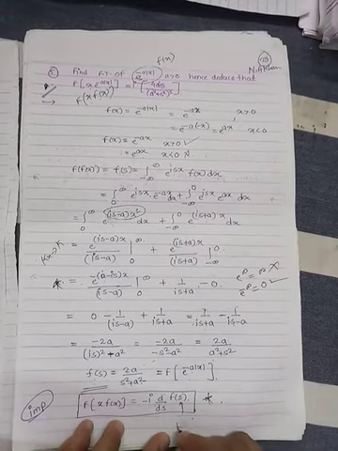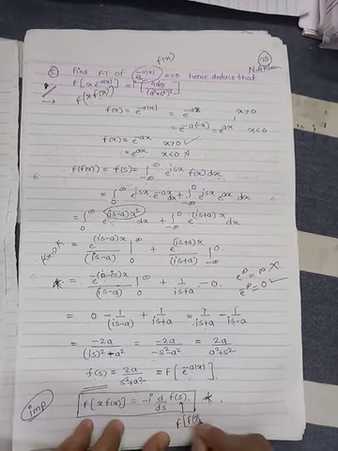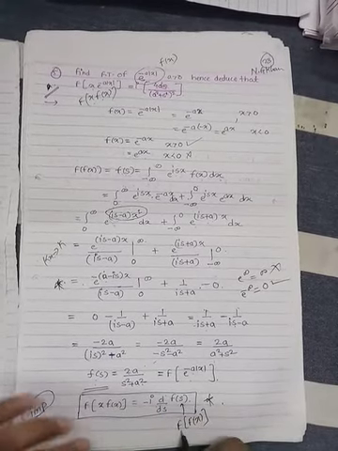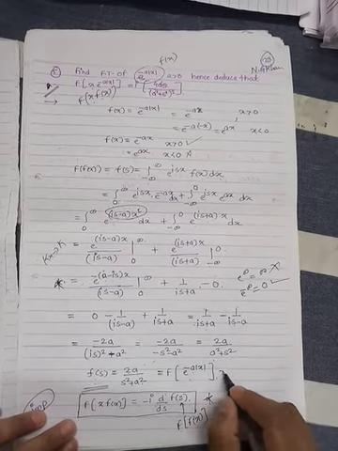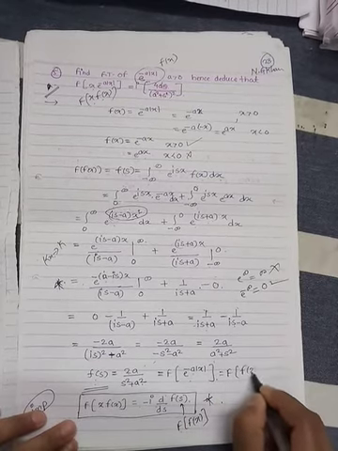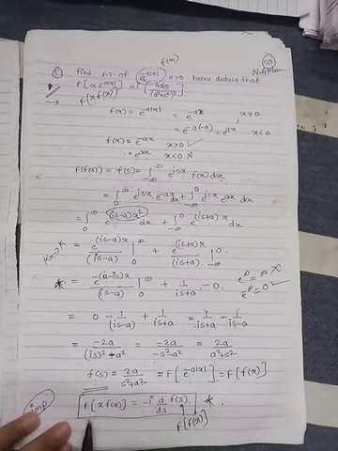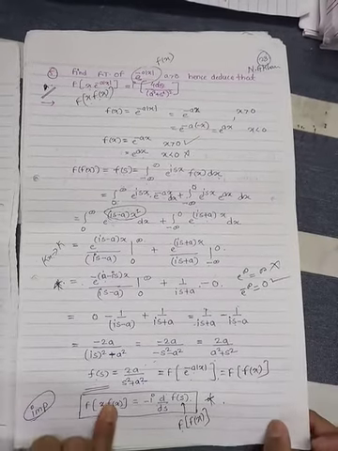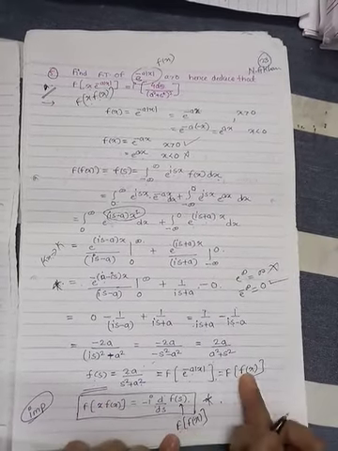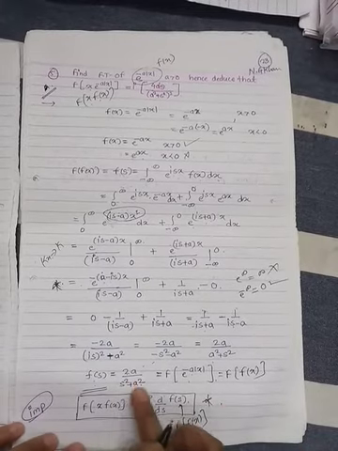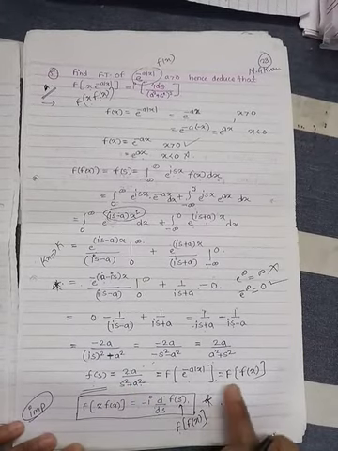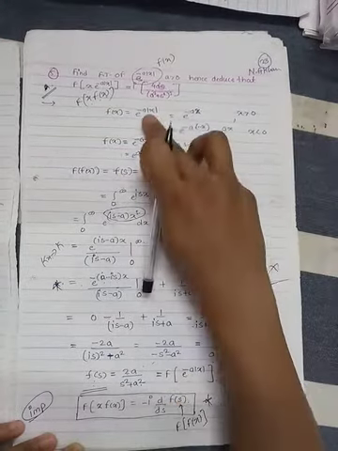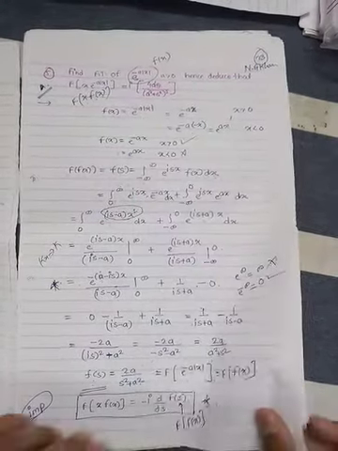F(s) means the Fourier transform of f(x) only. So here F(s) is 2a upon a square plus s square, and f(x) value is e raised to minus a mod x.